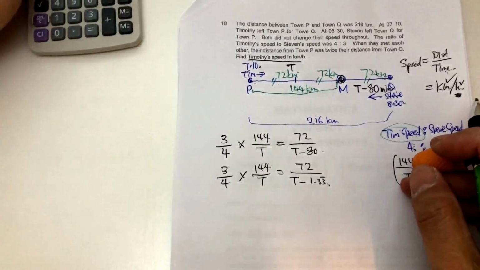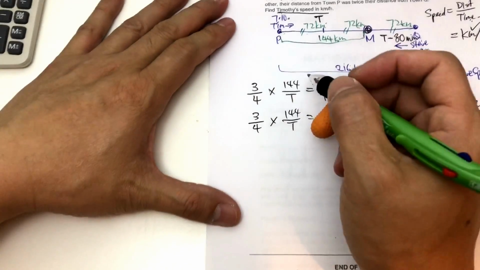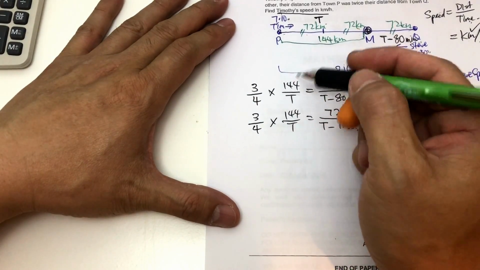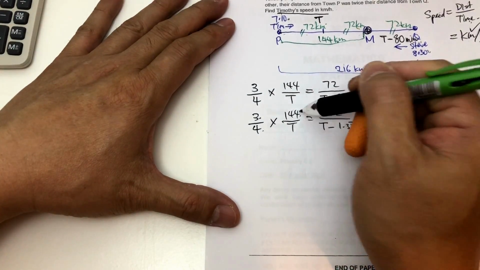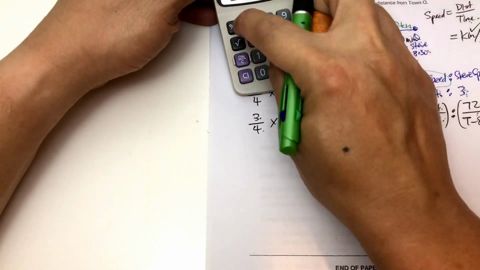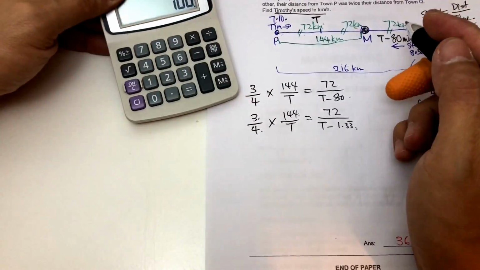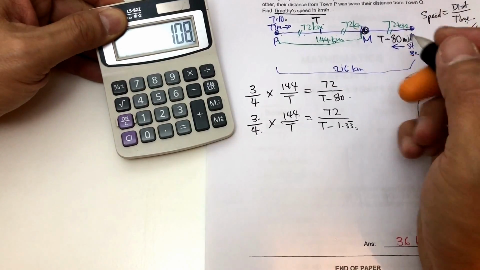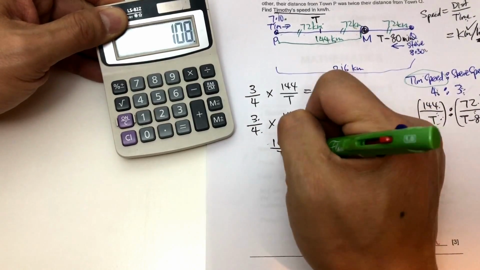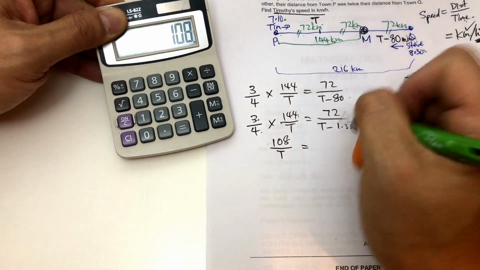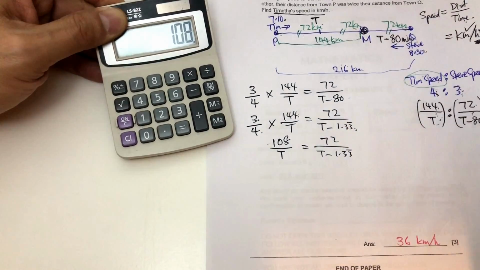Okay, so now let's do some quick simplification here. 3 divided by 4 times 144, you can do a quick calculator here, is equal to 108. So 108 over t is equal to 72 over t minus 1.33 recurring.